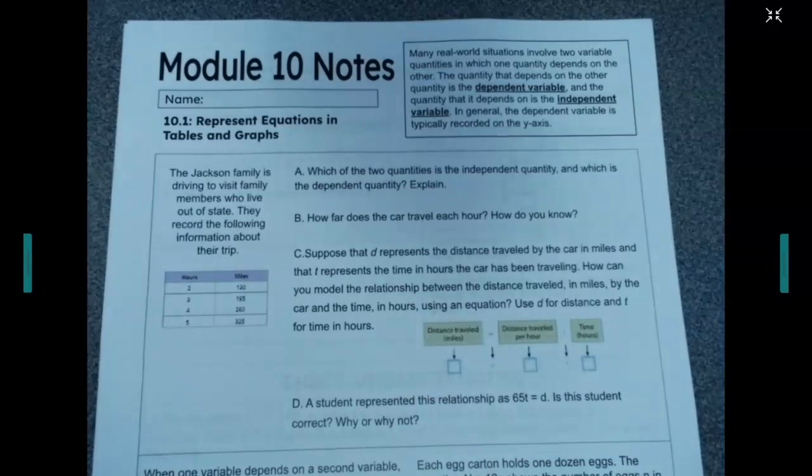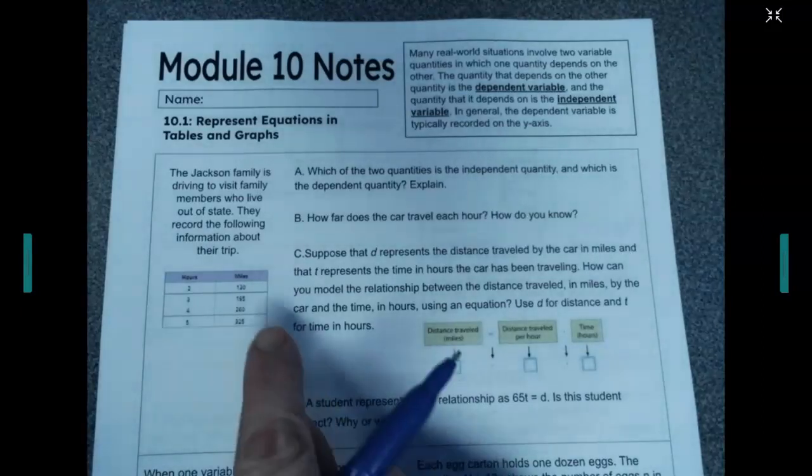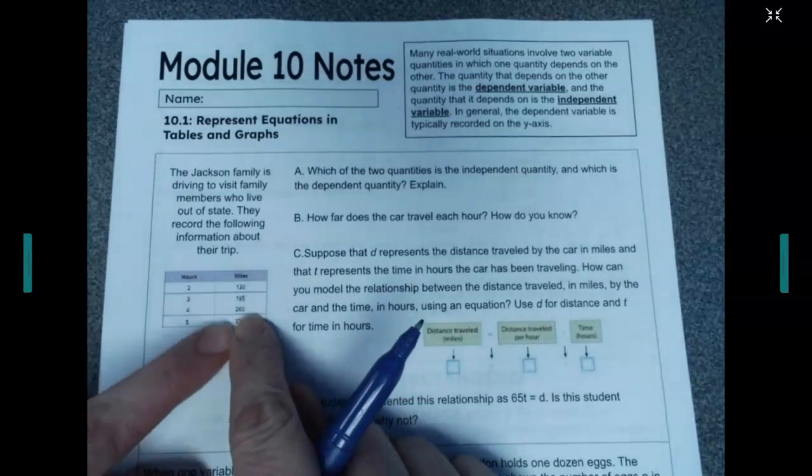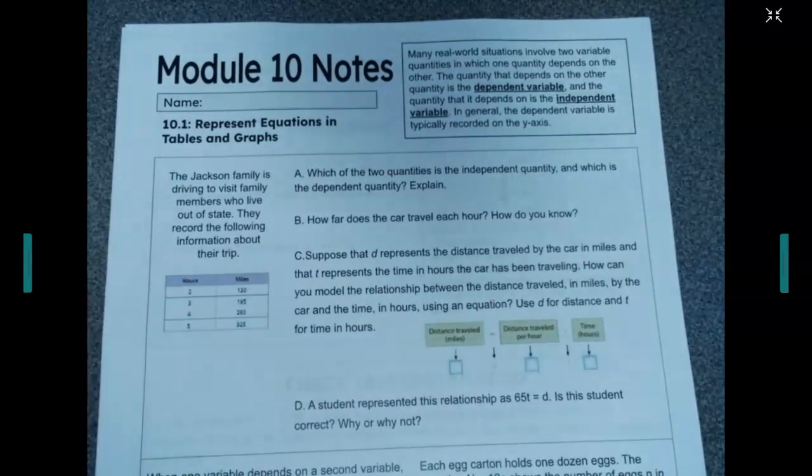So let's take a look at this first one right here. The Jackson family is driving to visit family members who live out of state. They record the following information about their trip. So in 2 hours, they drive 130 miles. In 3 hours, they drive 195 miles. In 4 hours, 260 miles. And 5 hours, 325 miles.